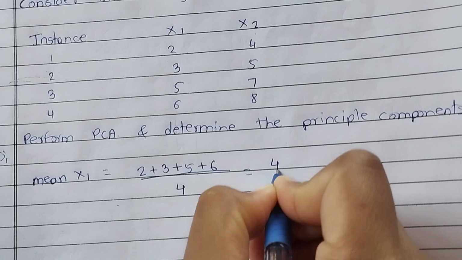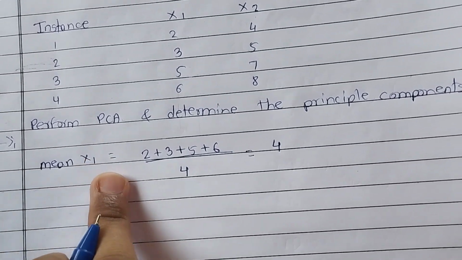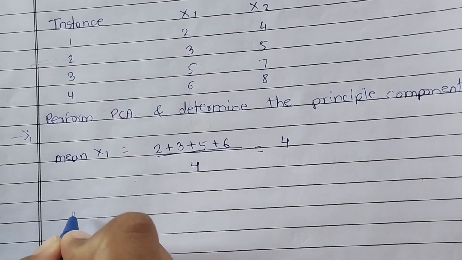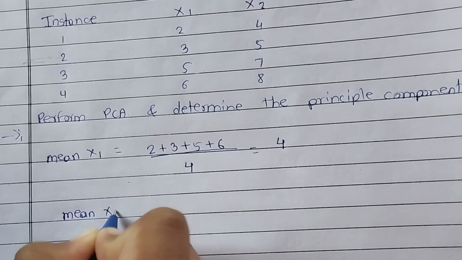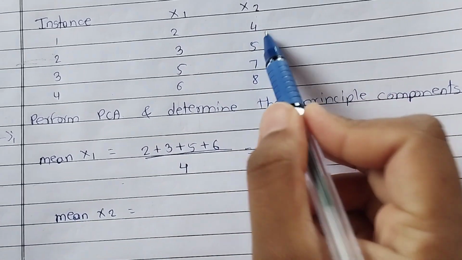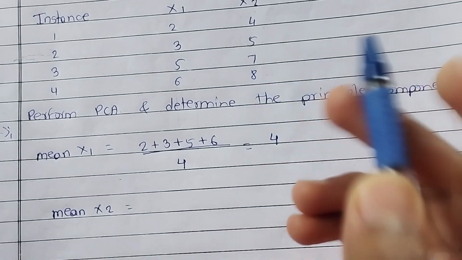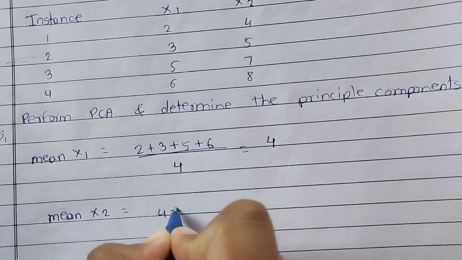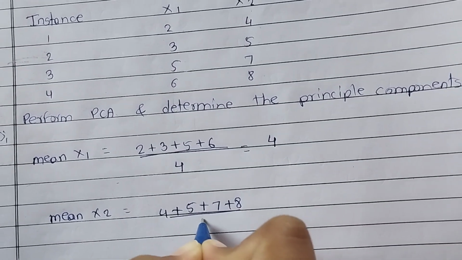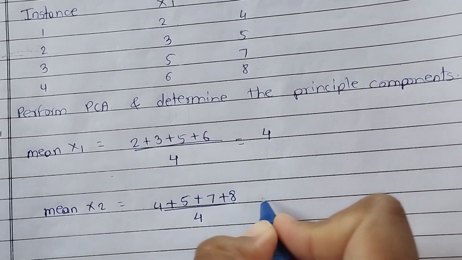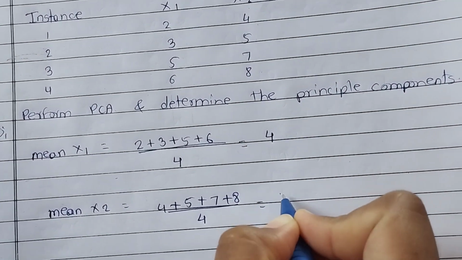This is equal to 4. So this is the mean of x1. In the same way we find out the mean of x2. Mean of x2 is equal to 4 plus 5 plus 7 plus 8 divided by 4, the number of entities. So this is nothing but 6.